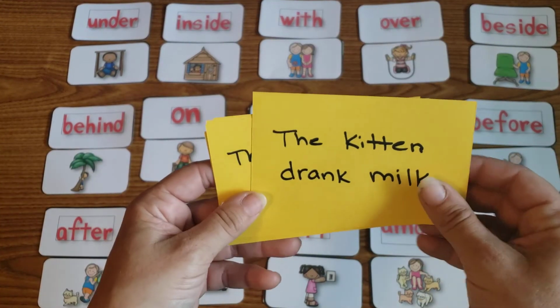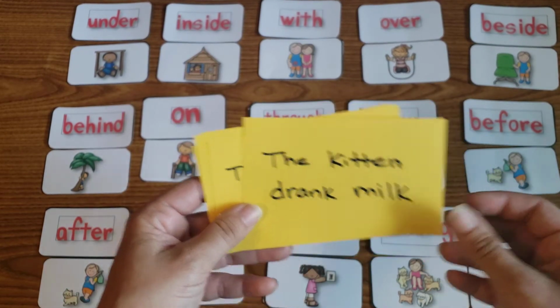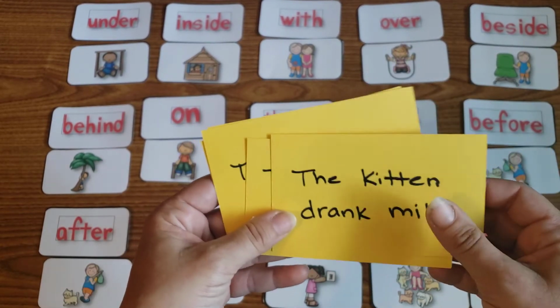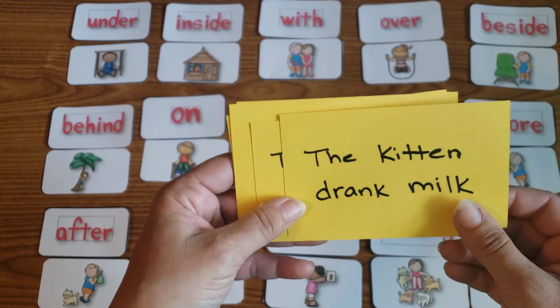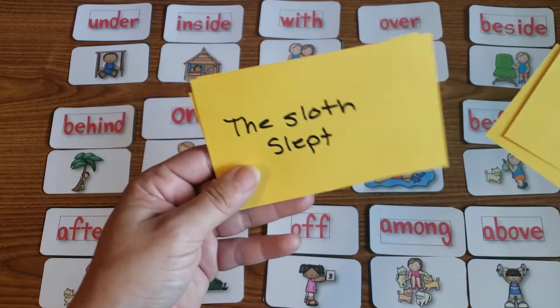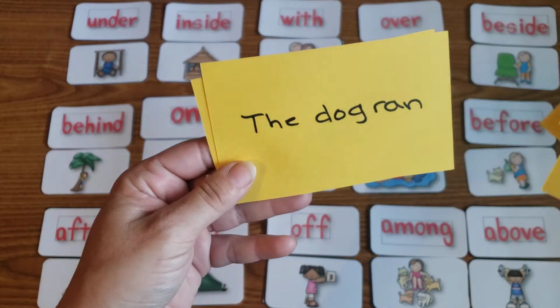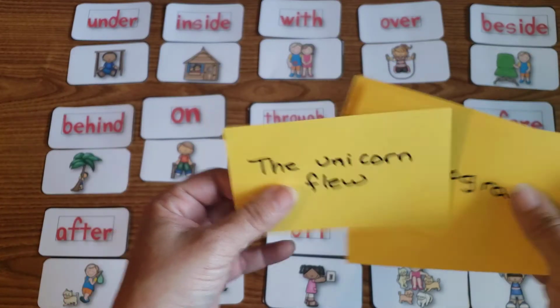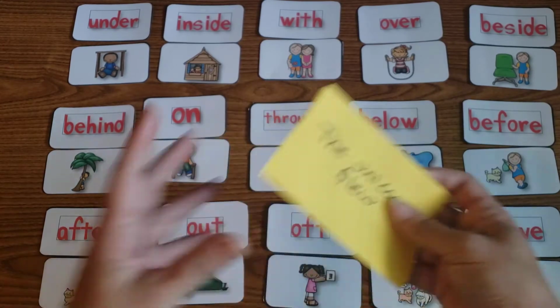On another 5 cards, I wrote a subject or a noun and a verb. So what they're doing. The kitten drank milk. The clown made balloons. The sloth slept. The dog ran. The unicorn flew. Okay? So those are just examples.